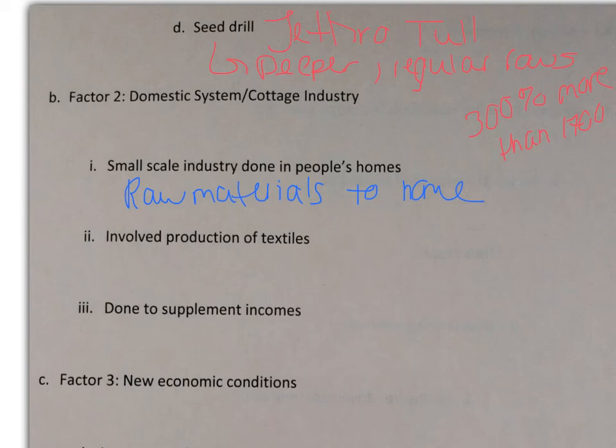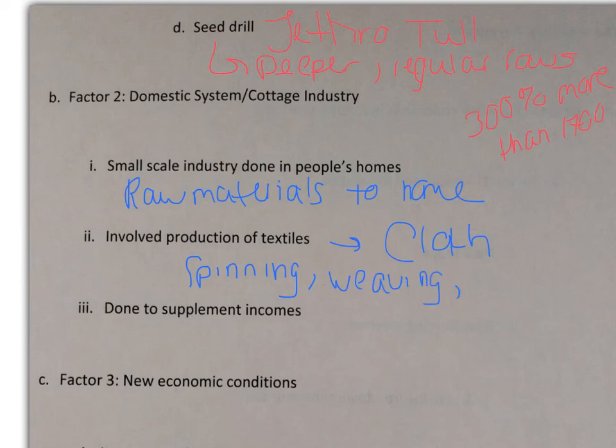A lot of this industry came back to textiles. When we're talking about textiles, we're talking about cloth. So cloth made of wool, out of cotton, and you're talking about people who are skilled in various components. This includes spinning of fabric, weaving this fabric into some type of cloth, even dyeing to certain colors. These are all done on a very small scale, and this is all done, like I said, to supplement incomes.